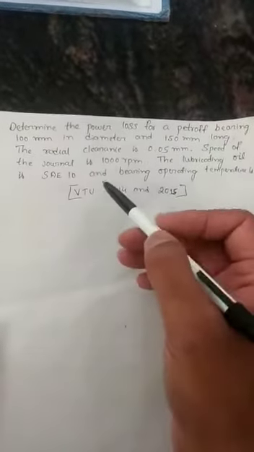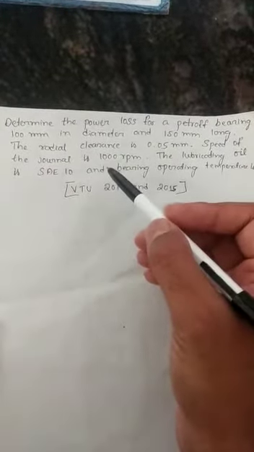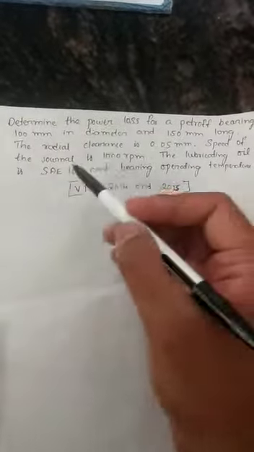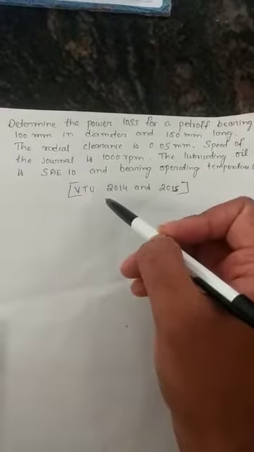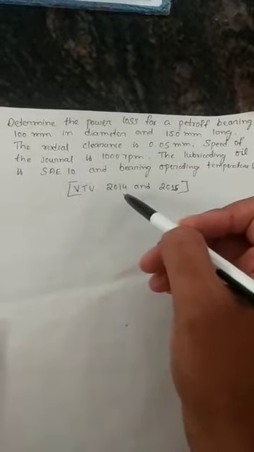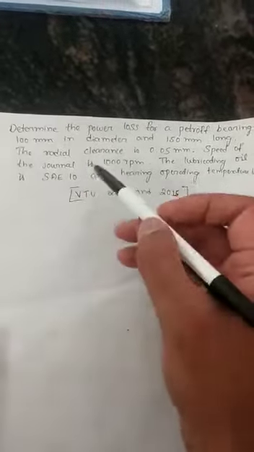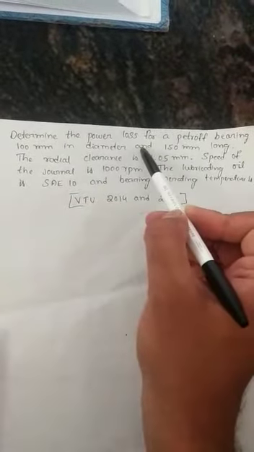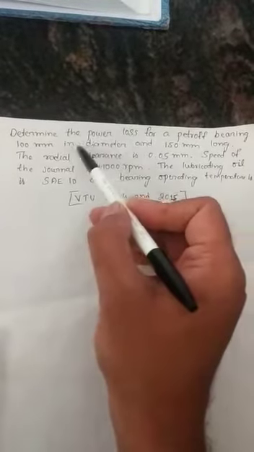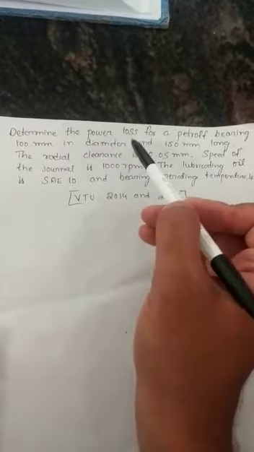Dear student, this is a type of problem on journal bearing. So this is not design. This is a small problem, and it was also asked in the previous year examination, 2014-15. So here, we need to determine the power loss. Usually the power will be lost due to friction in a journal bearing, right?